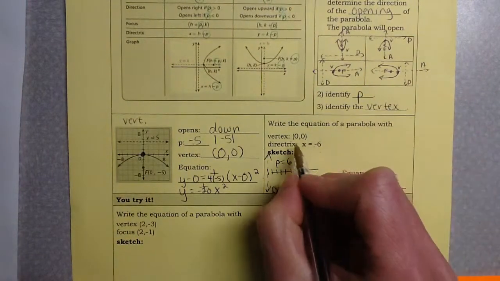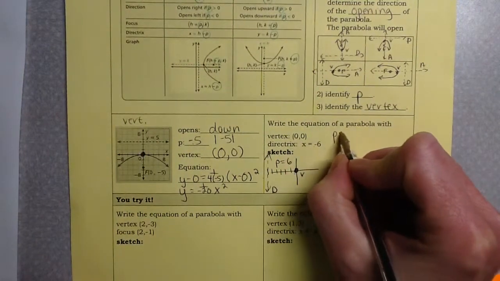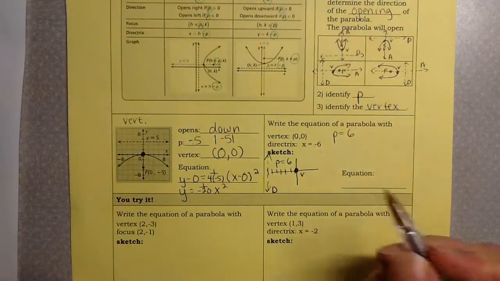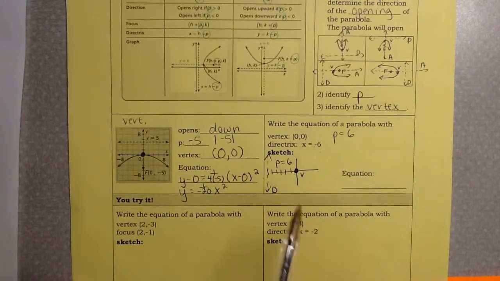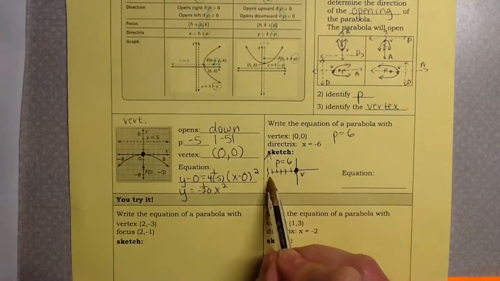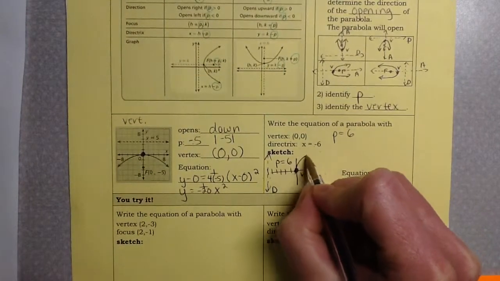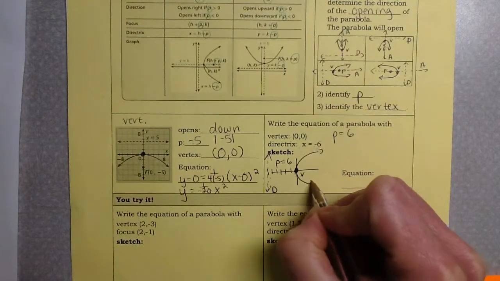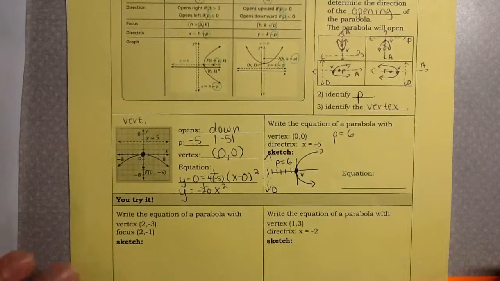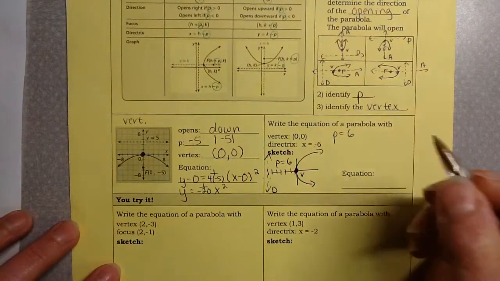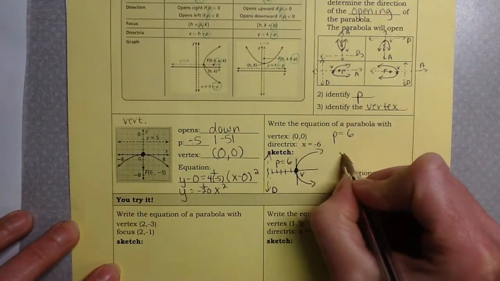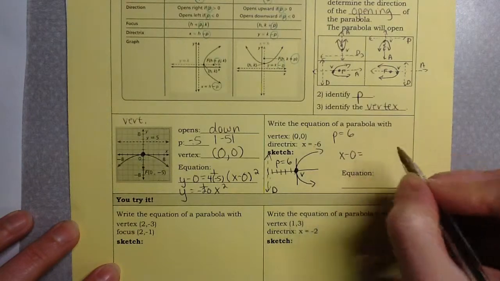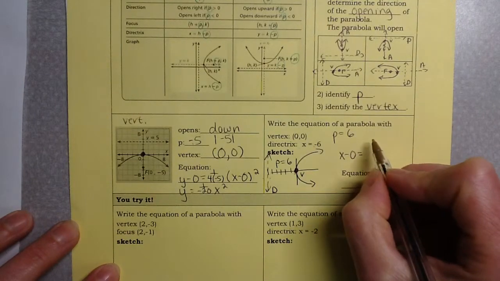All right, so I know my vertex is 0, 0, P equals 6, and I also know that my parabola goes through the vertex but never touches the directrix. So I know it's going to open this way. All right, so we can start out. We know the vertex is at 0, 0, so it's going to be x minus 0 equals 1 over 4P.